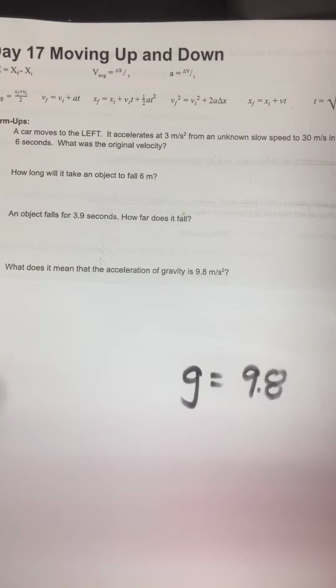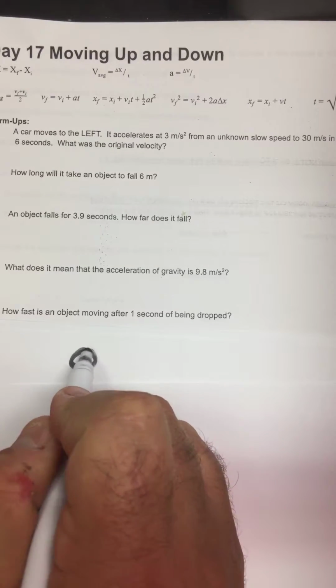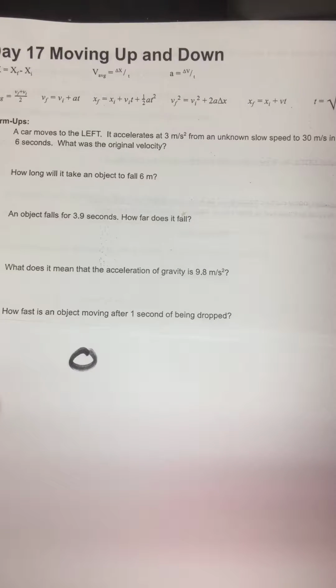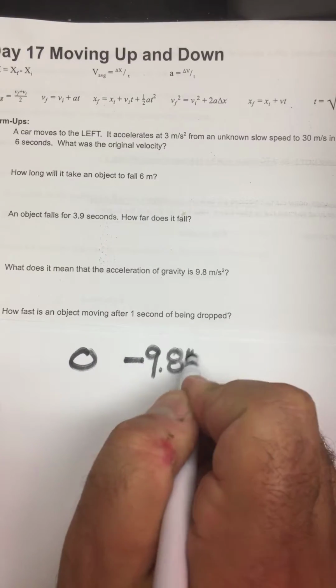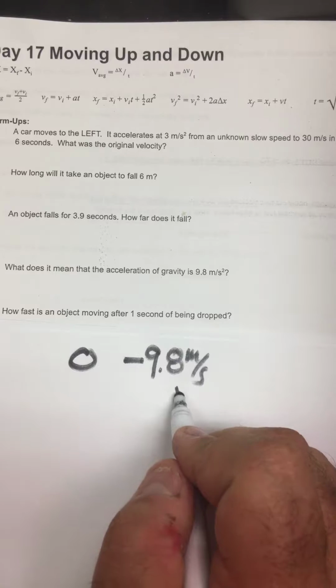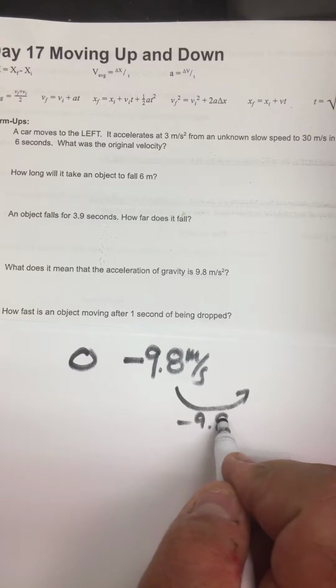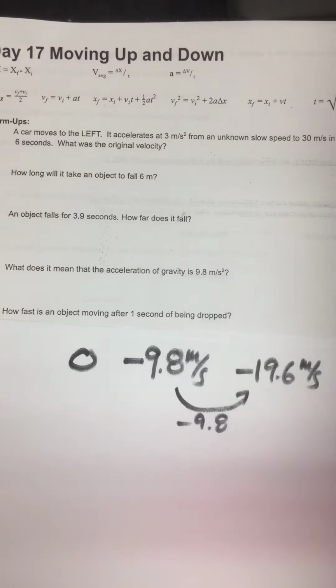Number 5. How fast is an object moving after 1 second of being dropped? Initially, it's going to be 0. After 1 second, it's going downwards at 9.8 meters per second. After another second, I'm going beyond the question here, it's going to change by negative 9.8 to be negative 19.6 meters per second. And it just keeps on going, changing like that.